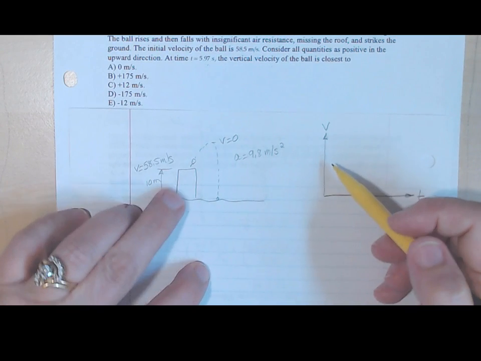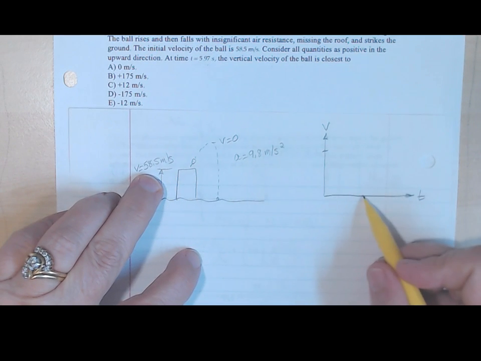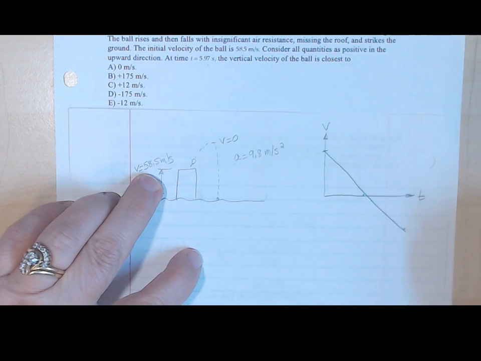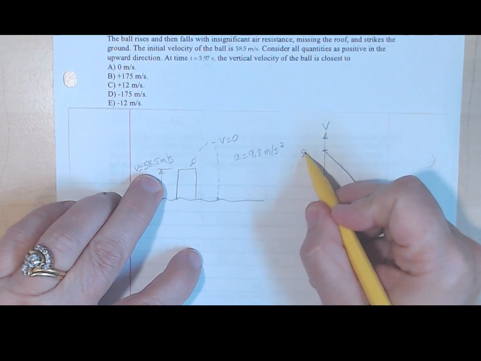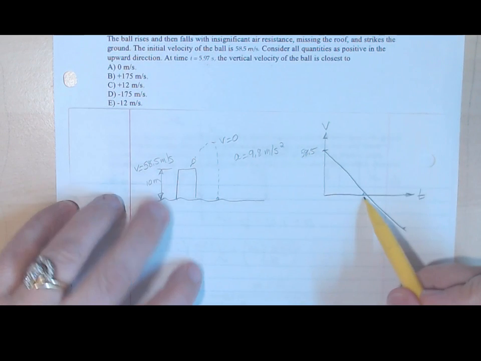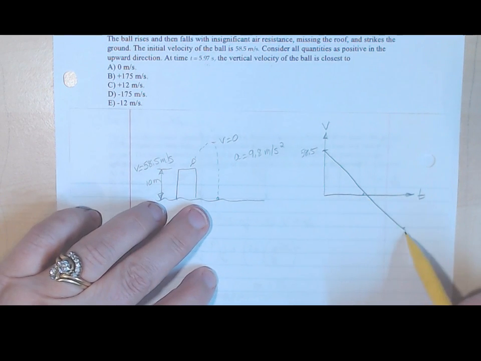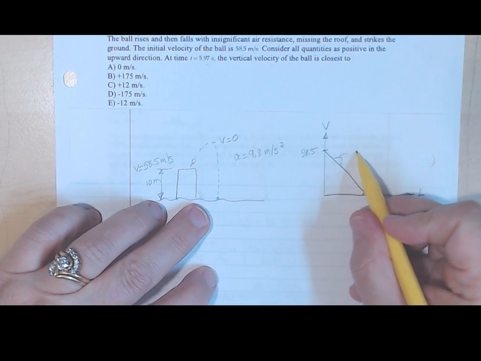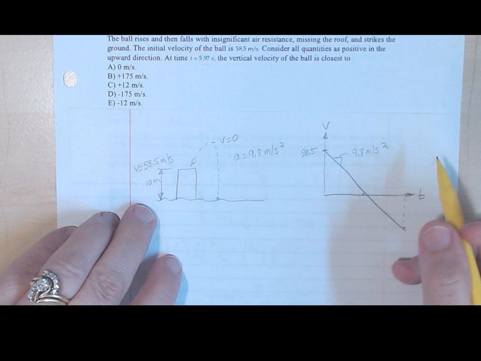Now what do I get here? I'm starting with an initial positive velocity. At some point the velocity goes to 0 and then it goes negative. So I have a curve that looks something like this. Completely missed my dots, but you get the point. 58.5. Do I know the time? Nope. I don't know how long it takes to go here, and I don't know how long it takes to go there. I do know the slope is 9.8 meters per second squared.